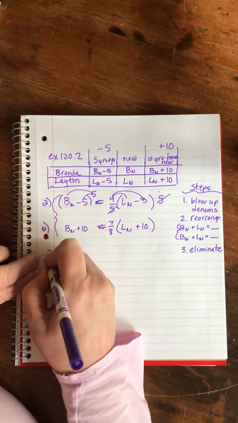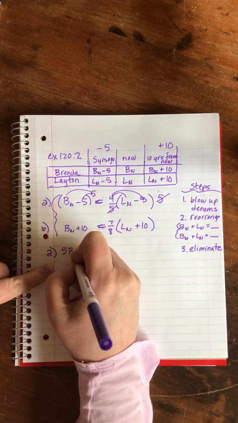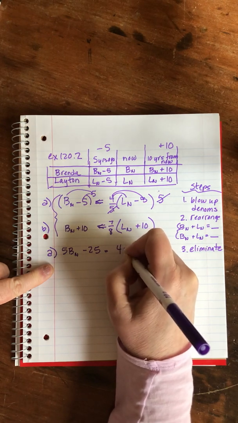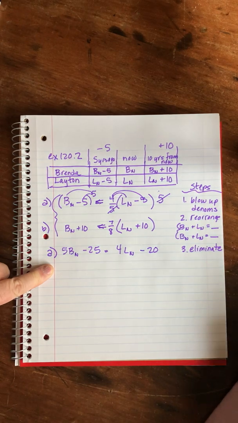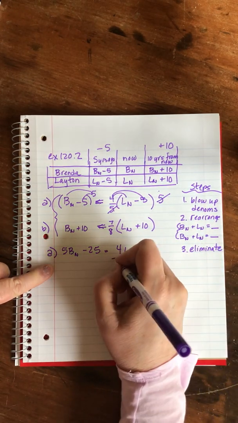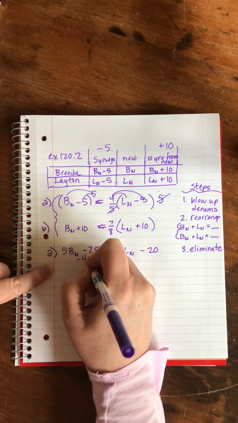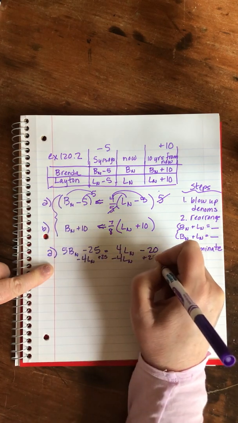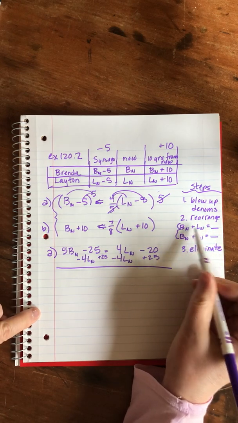So I'm going to go and rework some more, I'm going to bring it down here. So we'll have 5bn minus 25 equals 4ln minus 20. Okay? I want to get them into this form, so I'm going to rearrange now. So I'm going to subtract the 4ln and bring it over here. And I'm going to add 25 to both sides. Okay? So I'm rearranging it to get into this shape.